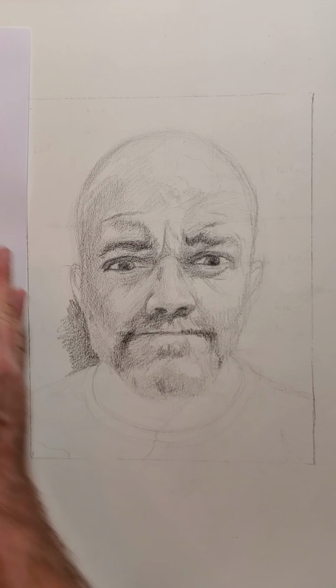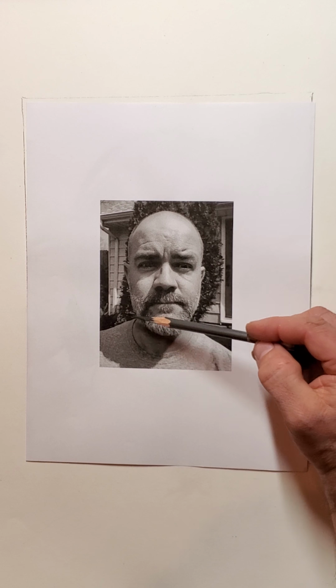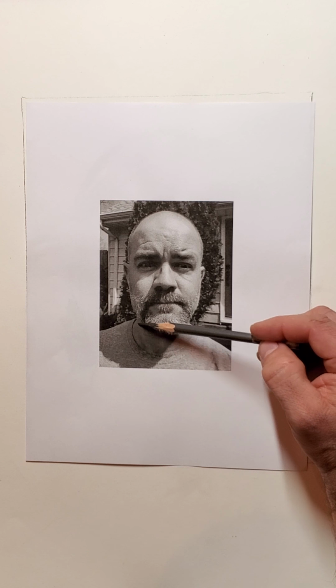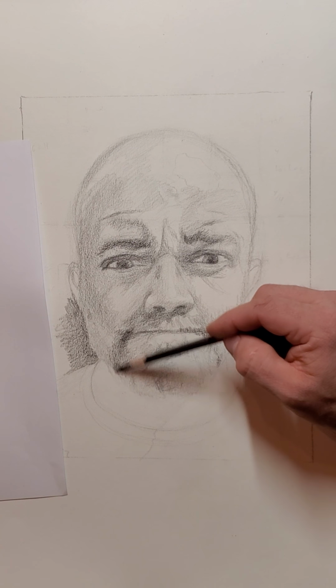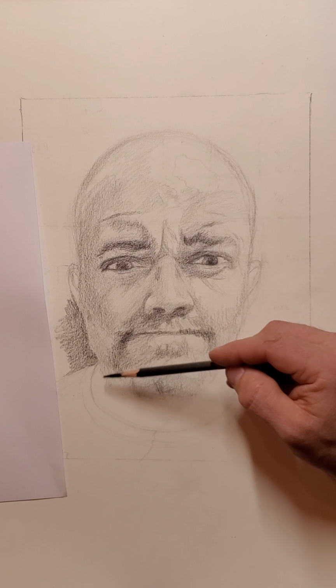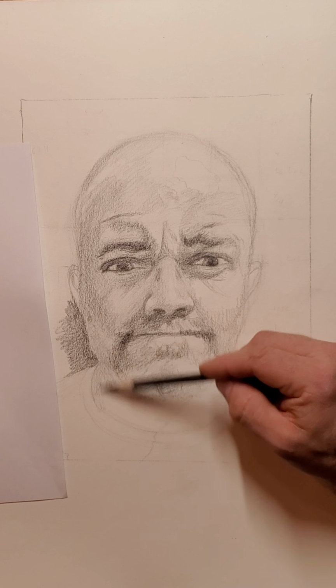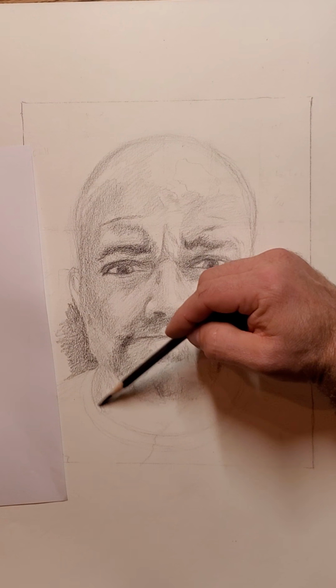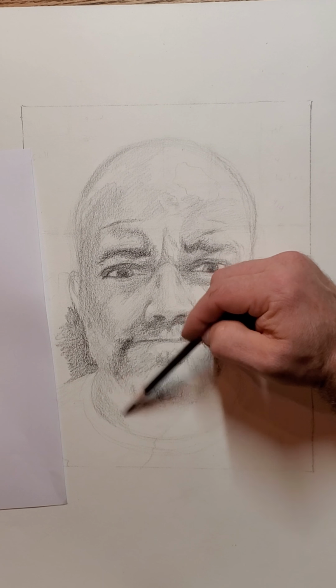Now here we start to notice that the gray tone of the beard connects to the gray tone of the neck. That's an important thing to recognize and start to make that happen, because that's what's going on optically. That's the reality of the information there.